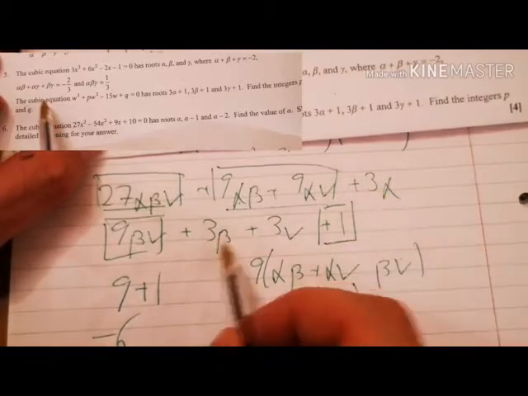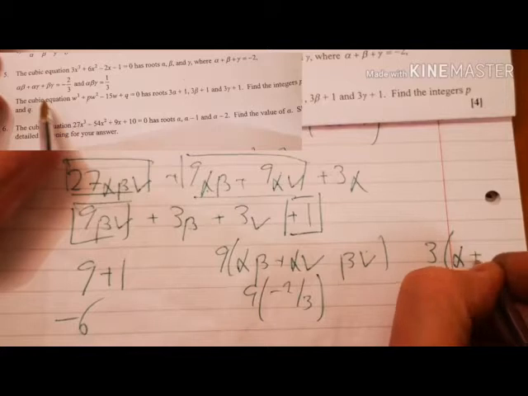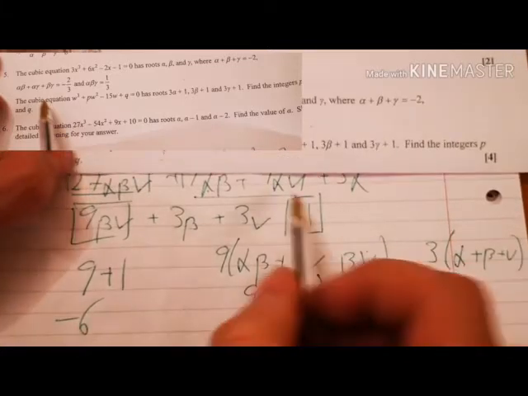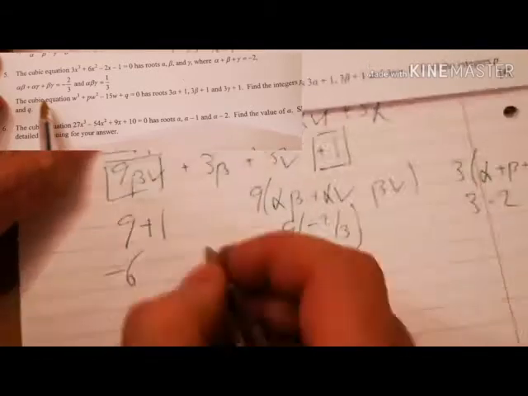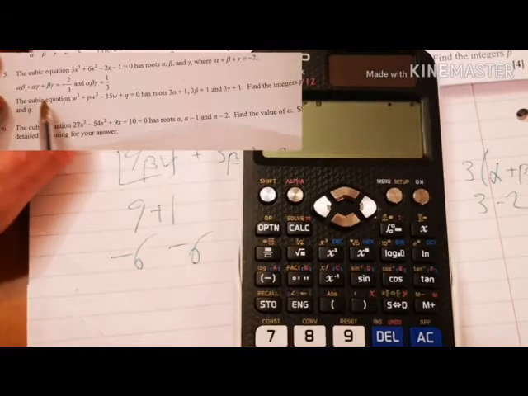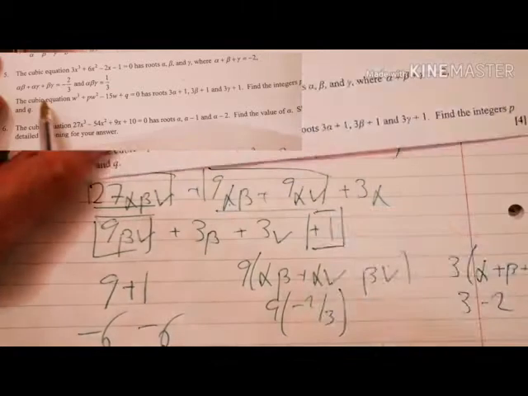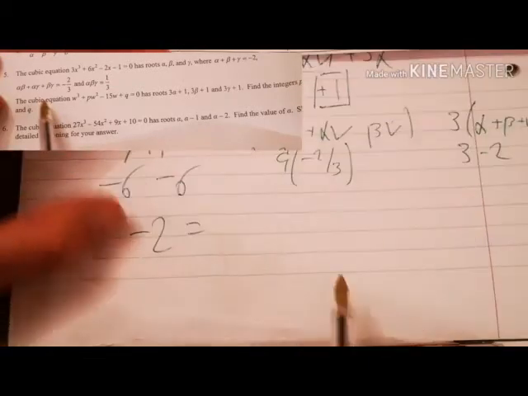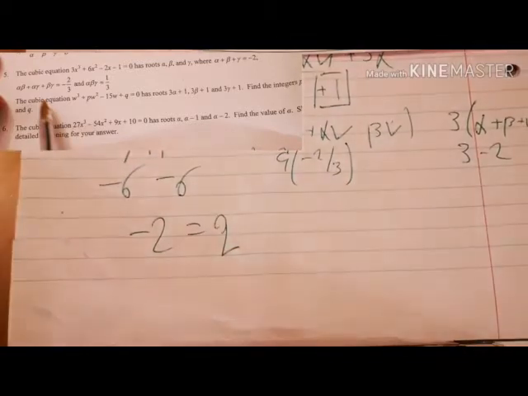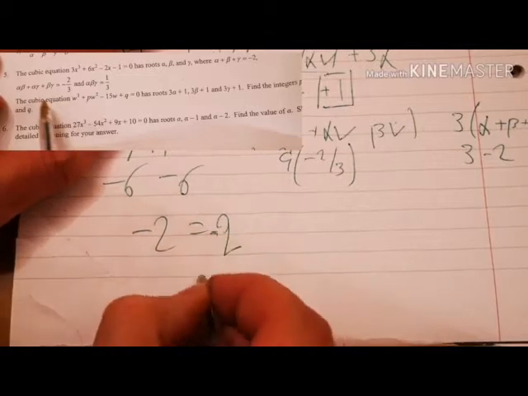And here I've got 3 alpha, 3 beta, 3 gamma, which I could think of as 3 lots of alpha plus beta plus gamma. Again, in my question, alpha plus beta plus gamma is minus 2. So that's 3 lots of minus 2, which is minus 6 again. So I've got 9 plus 1 minus 6 minus 6, which is minus 2. You may have forgotten what these all equal, which is Q. So minus 2 equals Q. But I remember this is actually minus Q, so it's minus 2 equals minus Q, Q equals 2.